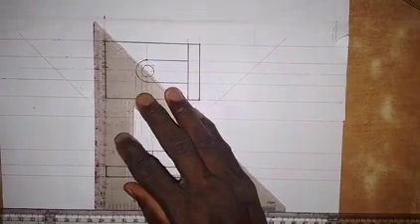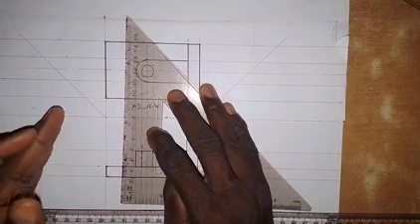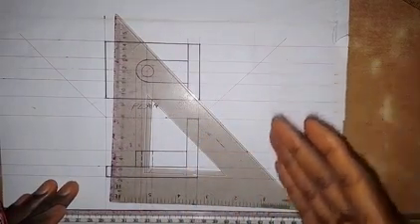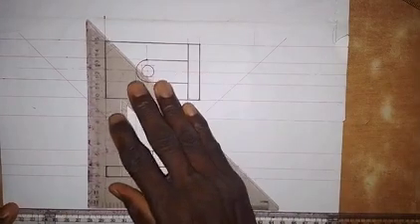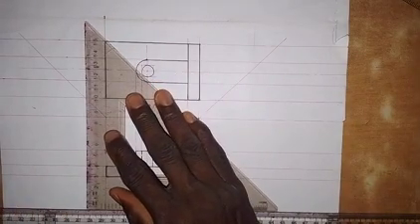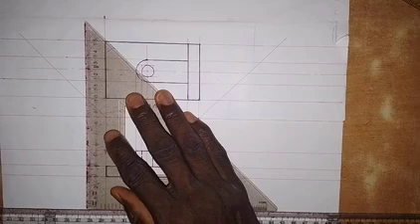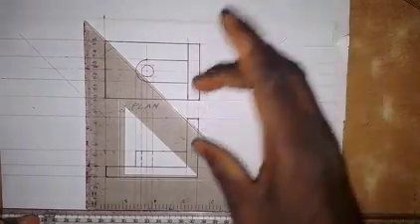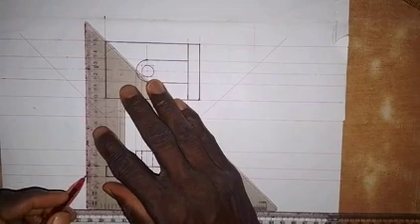For the left end elevation, it will be placed on the left side of the front elevation in third angle projection. While for the right end elevation, we place it on the right side of the front elevation in third angle projection. That is what makes the first angle projection different from the third angle projection. And also we have the plan up here, unlike that of the first angle projection, where the front elevation is placed here.